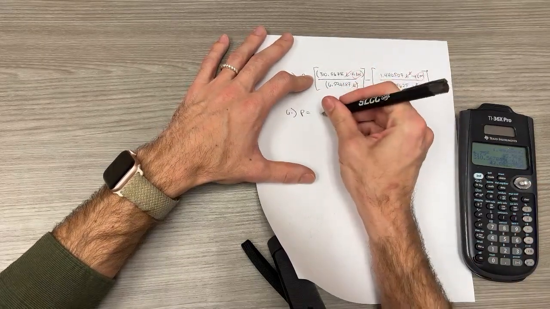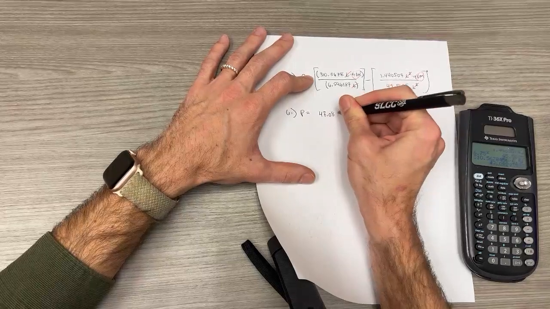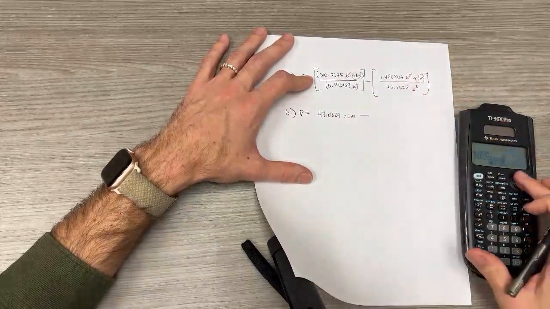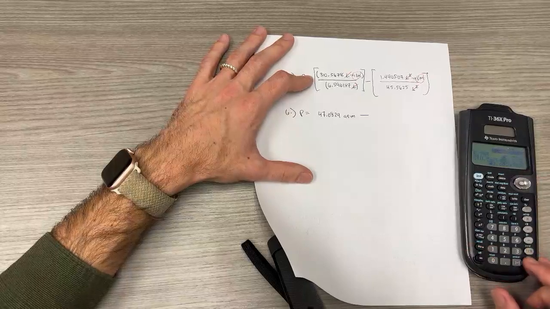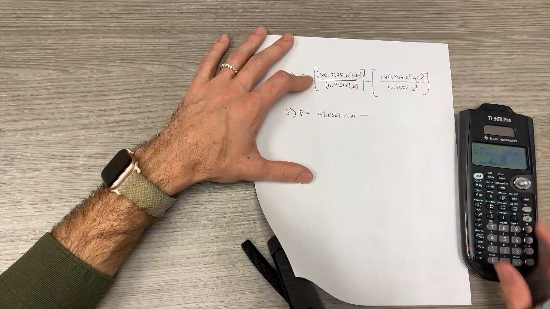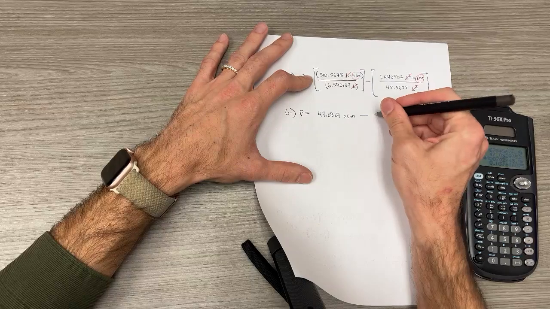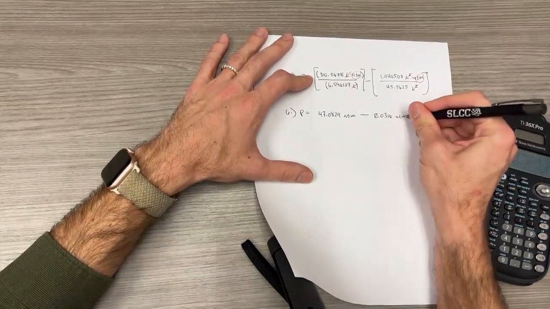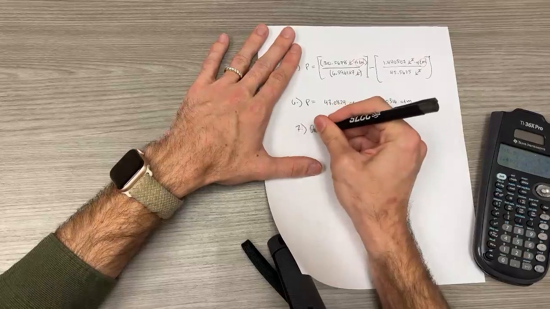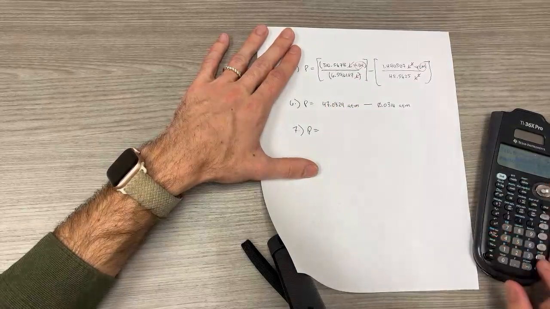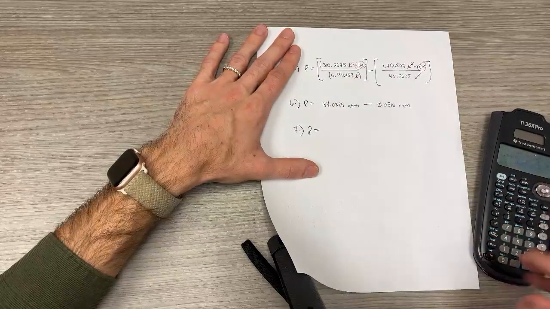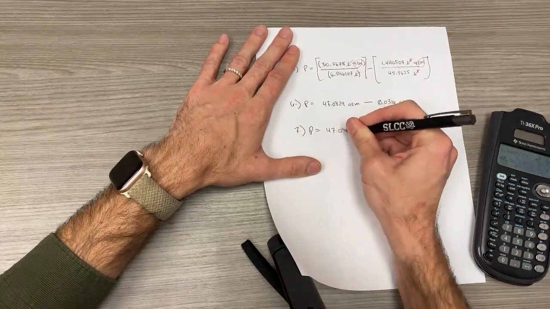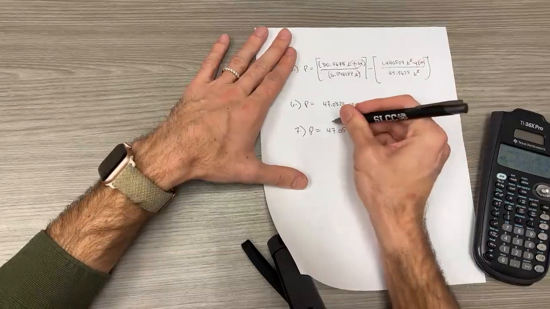This gives me 47.0892 atmospheres minus 0.0316 atmospheres, and when I take that subtraction, I get a final pressure of 47.05 atmospheres.